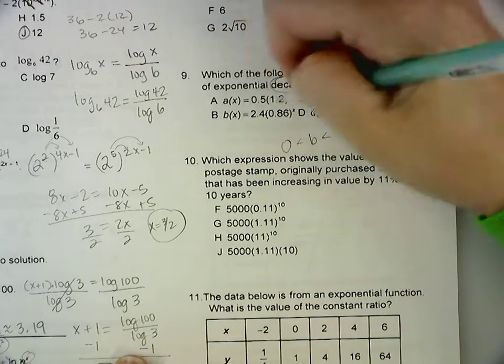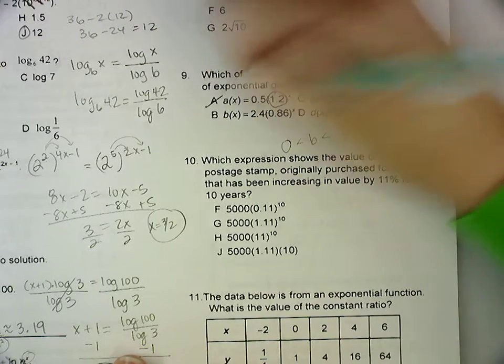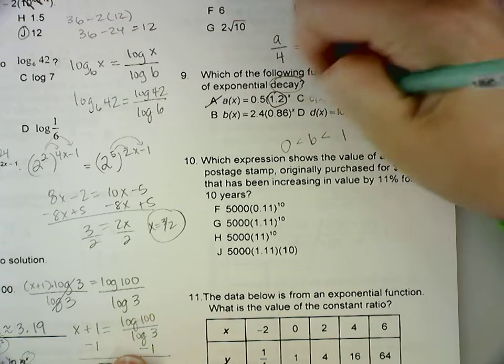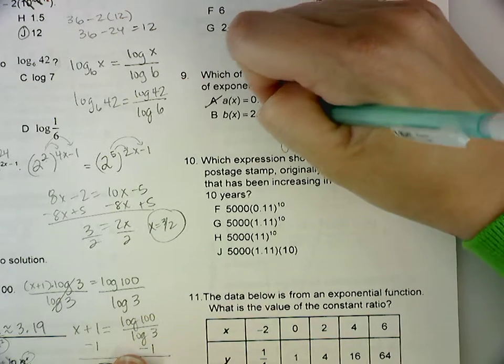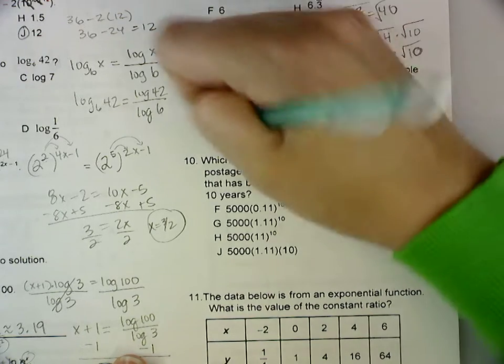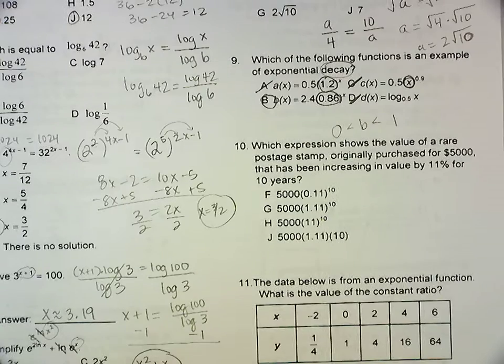It's attached to the exponent, yes. So this is the base? Nope. This would be the base. It can't be the variable. This is a log, so that's definitely not going to work. This is the base here. It's in between 0 and 1. That's why it's going to be b.